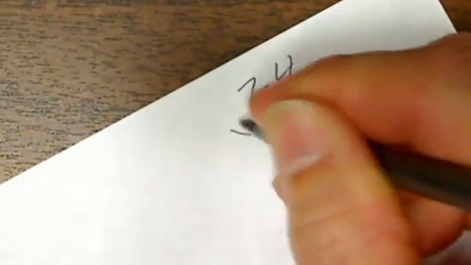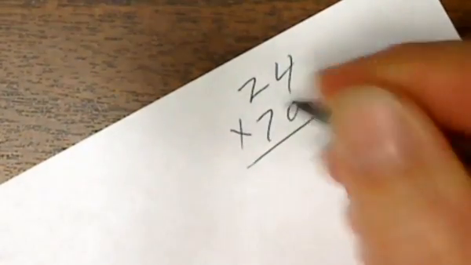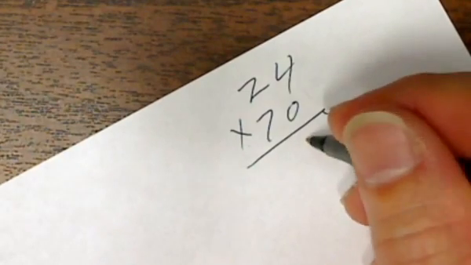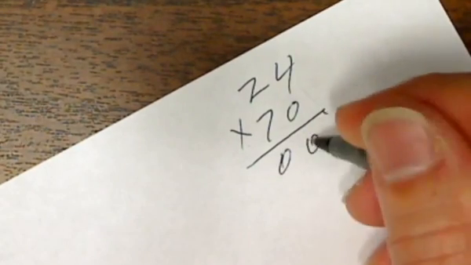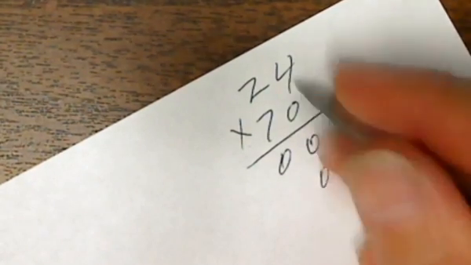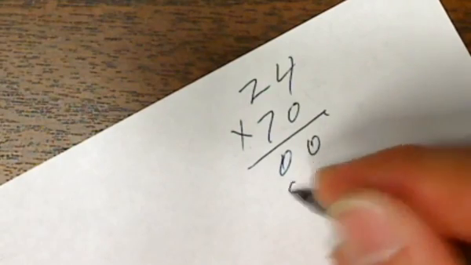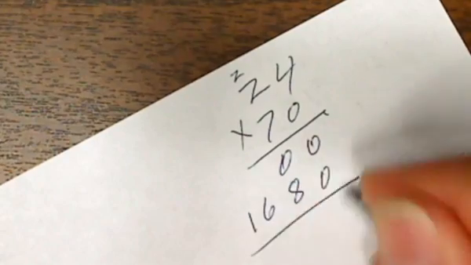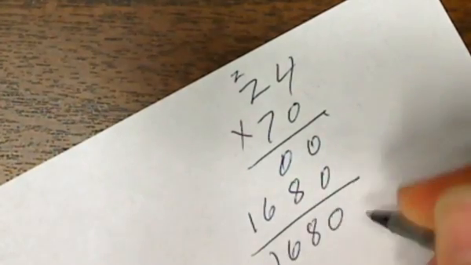I've got to multiply 24 times 70. You'll be doing this without a calculator, so we need to do 24 times 70. Multiply that together. You're going to get 0, put a 0 down, move over. 7 times 4 is 28, carry the 2. That's 14 plus 2, that's 16, 1,680. That's your numerator.